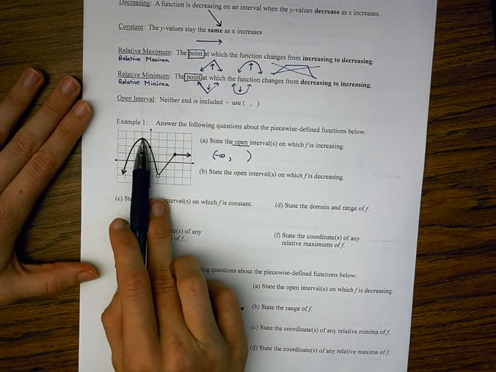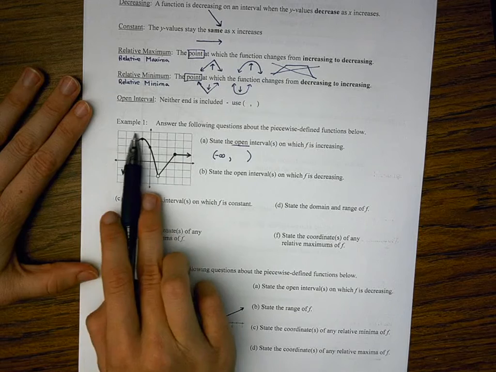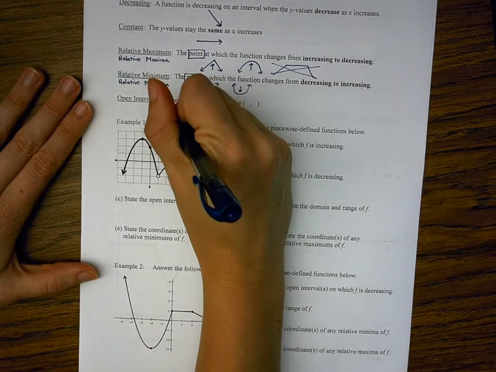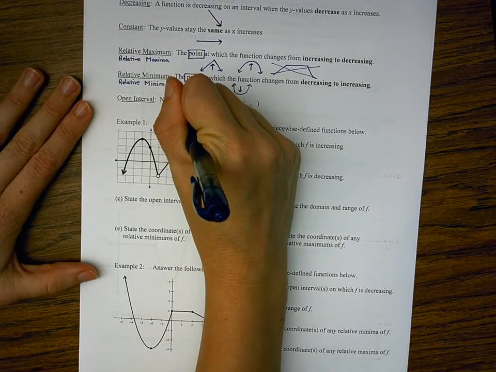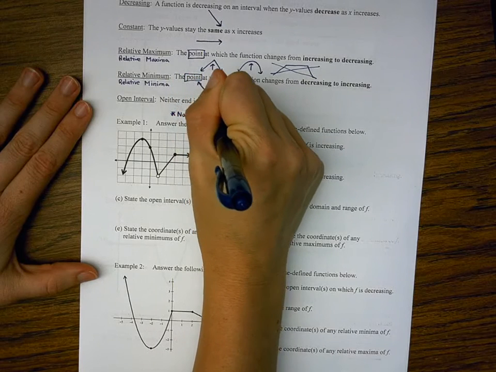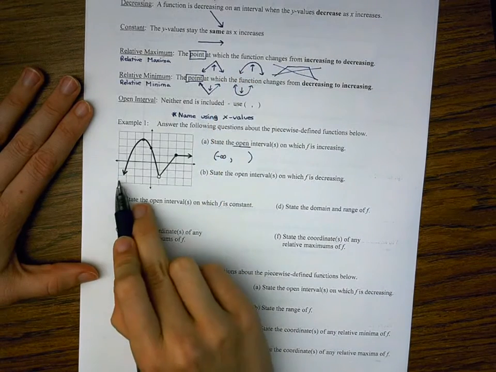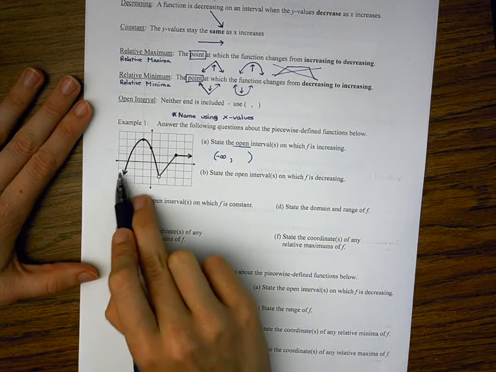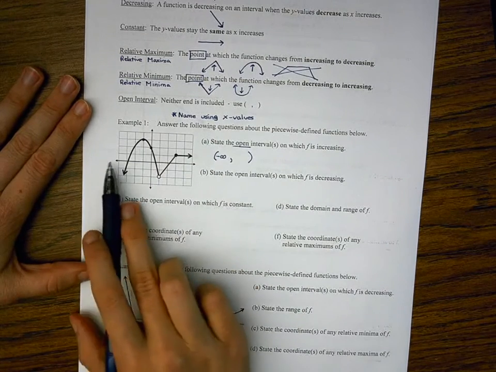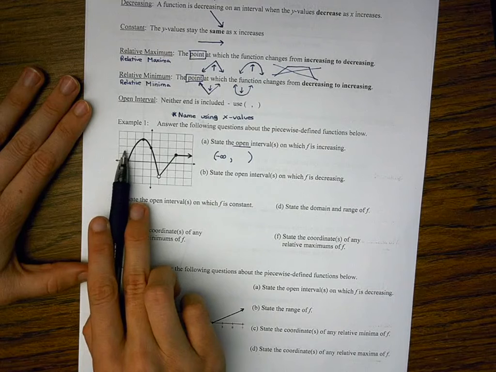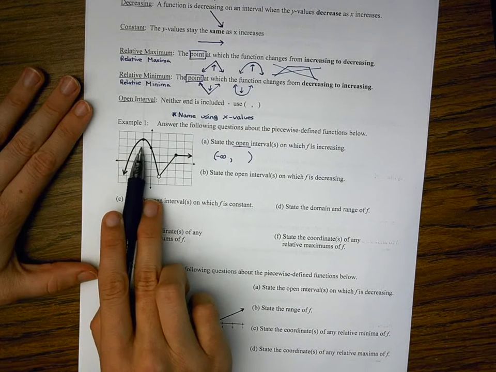Now, this is important here. When you're naming your intervals, because we are reading from left to right to figure out whether we are increasing or decreasing, we name using x values. So that negative infinity isn't because the arrow's going down, it's because the graph's going left. It's also going down, but it's going left to negative infinity. And as I work my way across, just like I would for domain, the graph is going up, up, up, up to that point, which is at x equals 1.